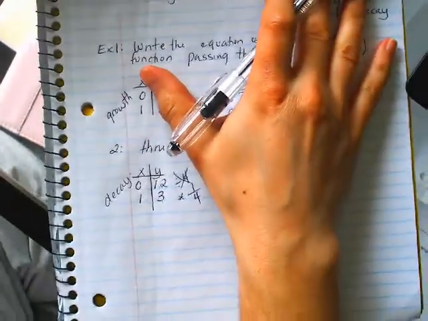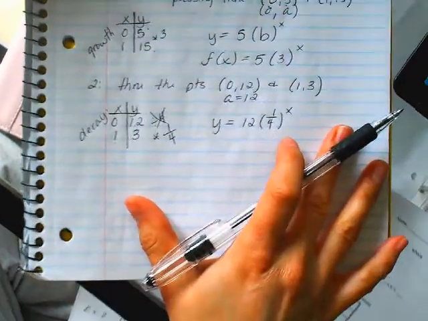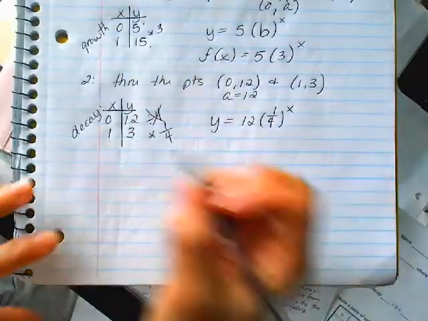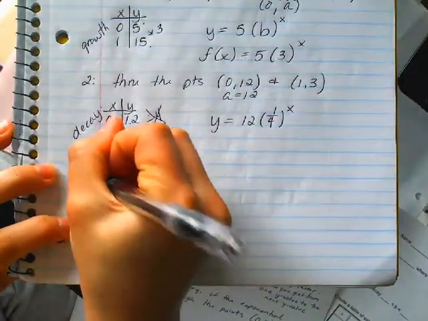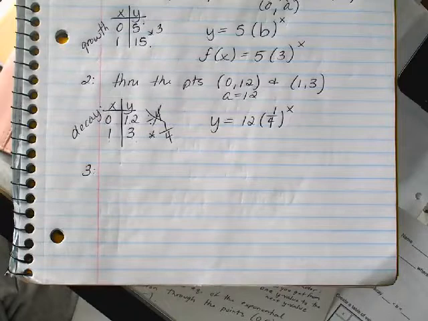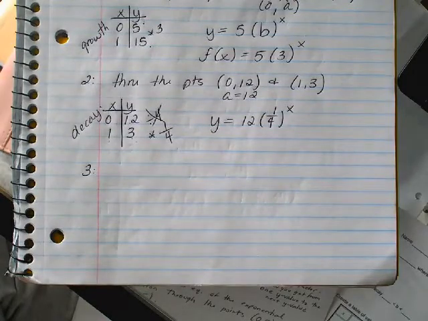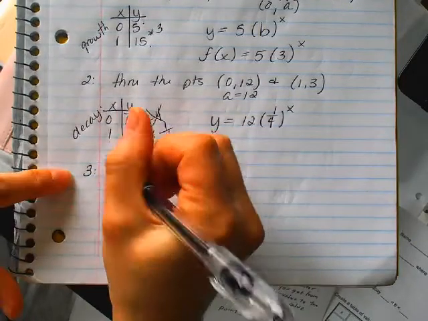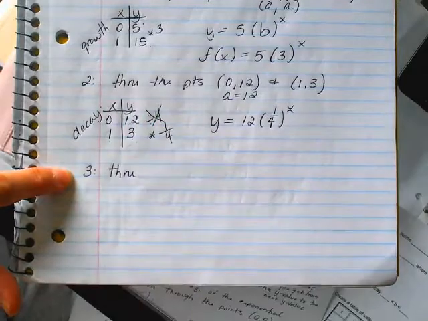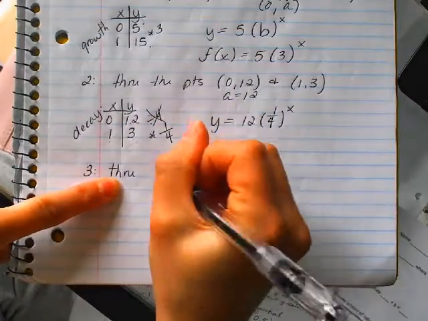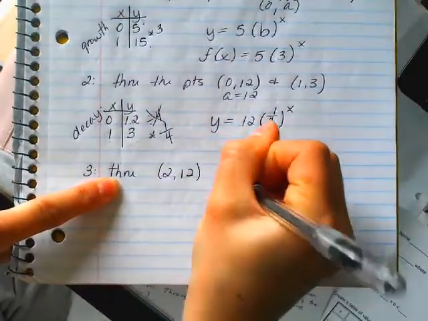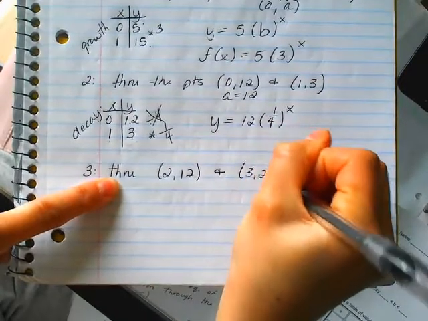Okay, we actually have 3 more examples. I know this video is a little longer than usual, but I have to cover my bases and show you all the different ways that these types of problems can manifest. So moving right along, example 3. This time we're writing the exponential function through the points (2, 12) and (3, 24).